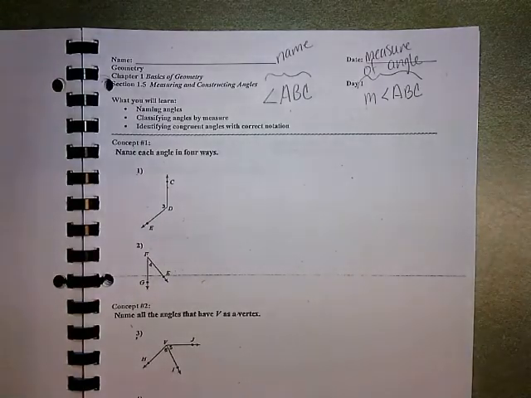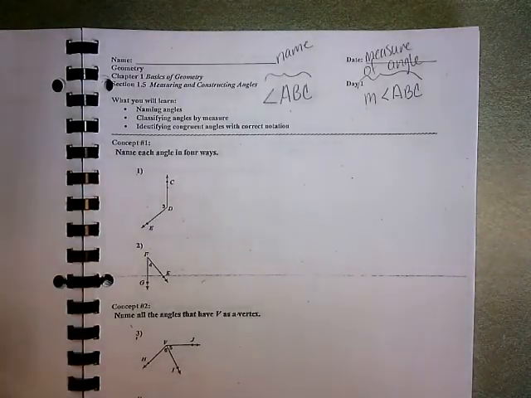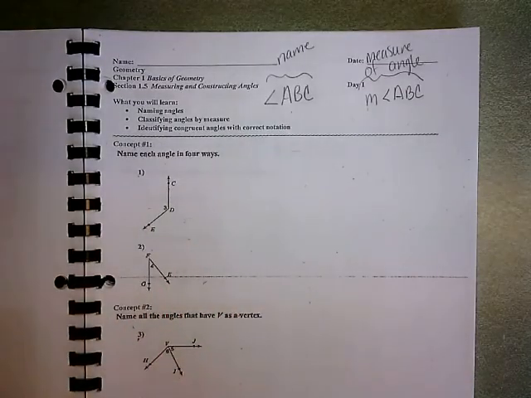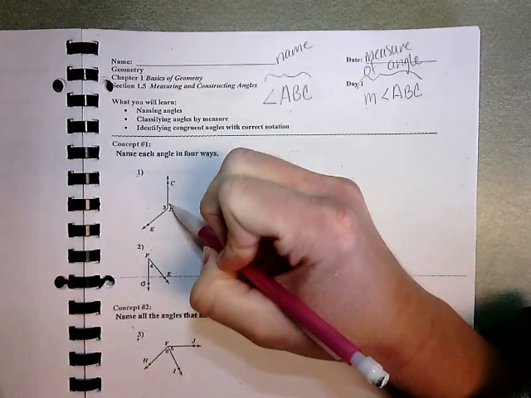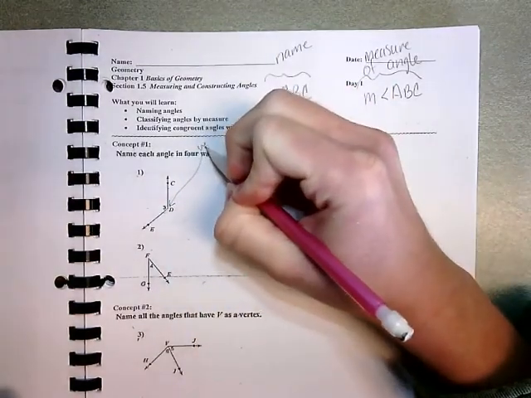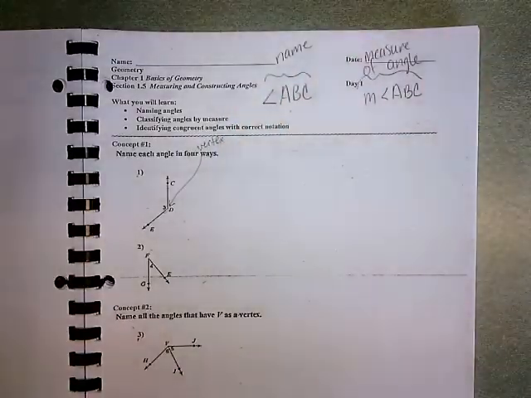All right, so let's talk about how we name angles. We can name angles by using numbers, by using one letter, or by using 3 letters. Now let's take a look at number 1. I have this angle given to me. There are 4 different ways that we can name this angle. As you can probably tell, there's a little 3 in the vertex of the angle. The vertex, really quickly, is the point where the 2 rays meet.